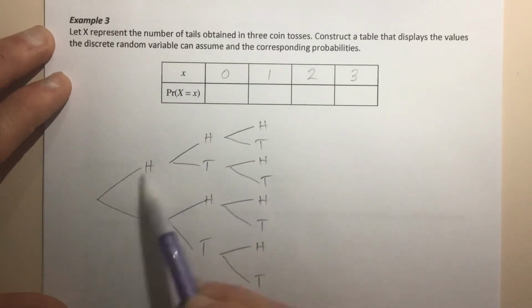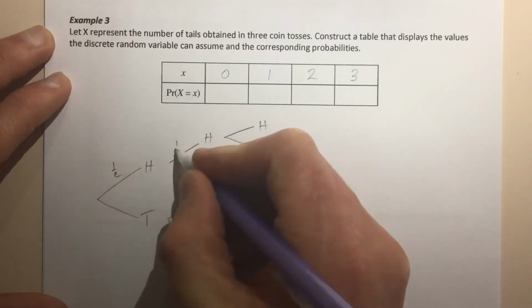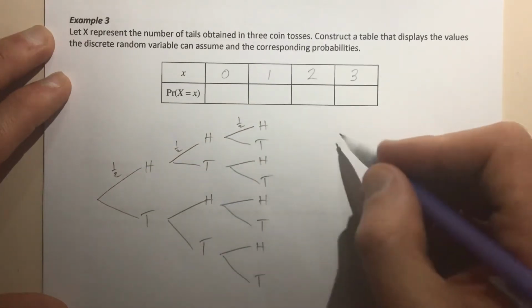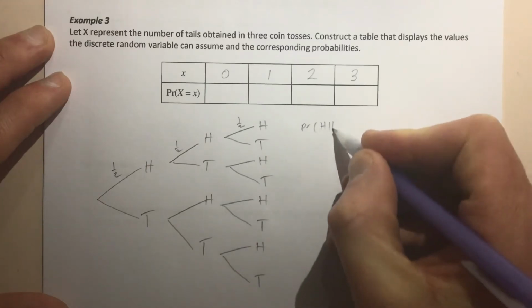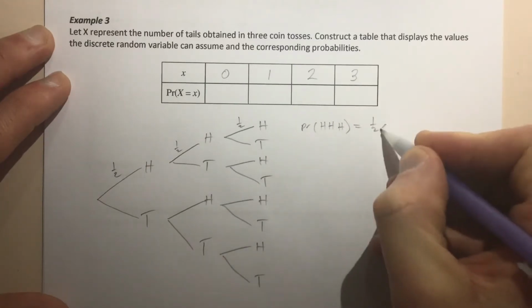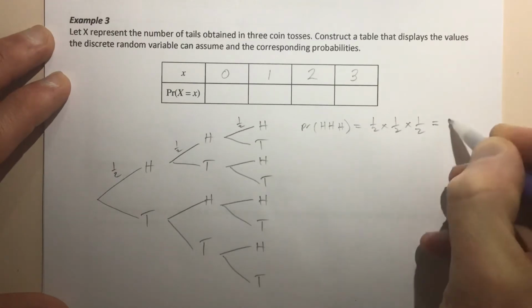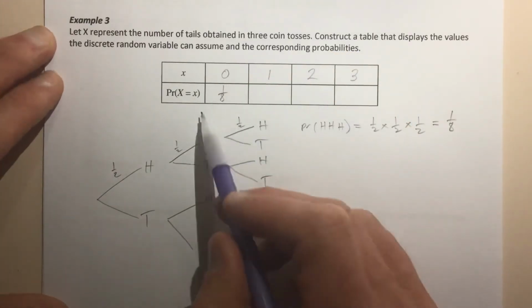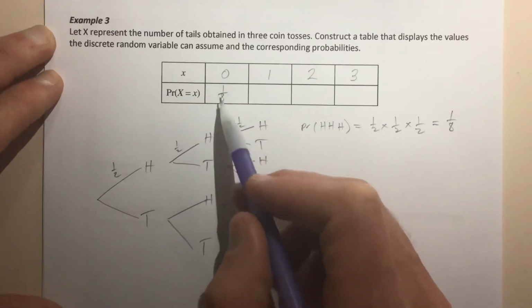That's the only outcome that results in no tails out of 3 tosses of the coin. And remember that the probability of each of these results individually is a half. So the probability of heads, heads, heads equals a half times a half times a half, which is 1/8. Okay, so we can put that in there, that the probability that we get 0 tails out of 3 tosses of the coin is 1/8.